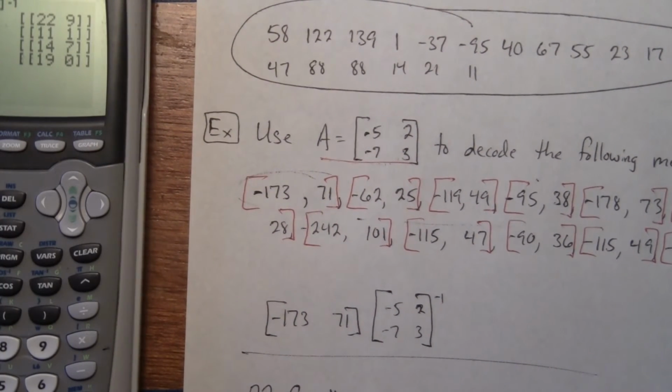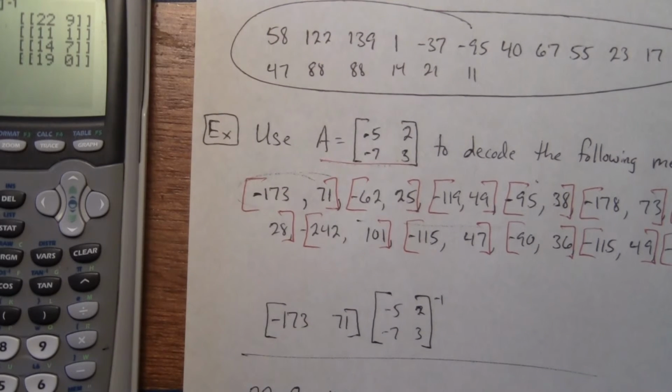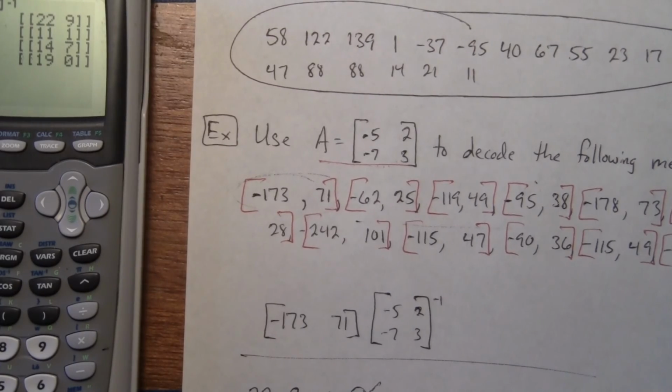And if you look up what 22 is, it stands for V, 9 is I, 11 is K. Something's not working out right here. This 1, I must have made a mistake somewhere in my problem. That should not be a 1. This is definitely 14. That's an N. That 7 is a G. 19 is S. This should say Viking, so something happened here. Either I copied it down wrong or I bumped something wrong, so that was my mistake. That should be an I. 1 should mean an A, but that doesn't make sense for what I was trying to do.